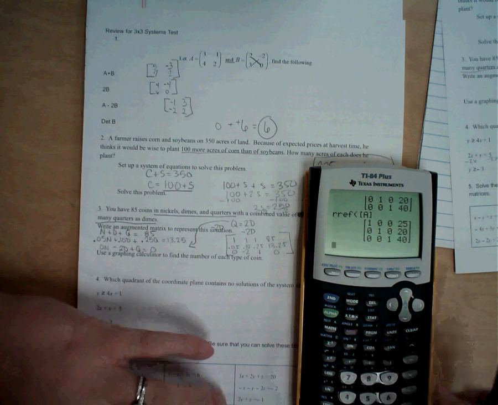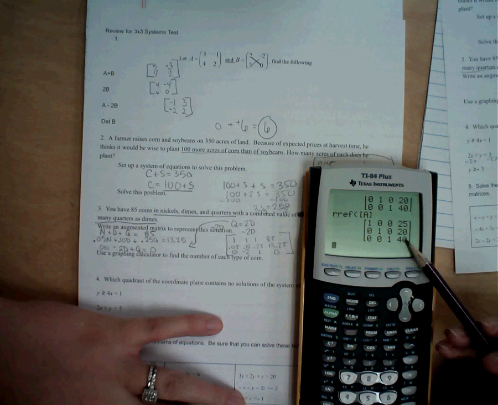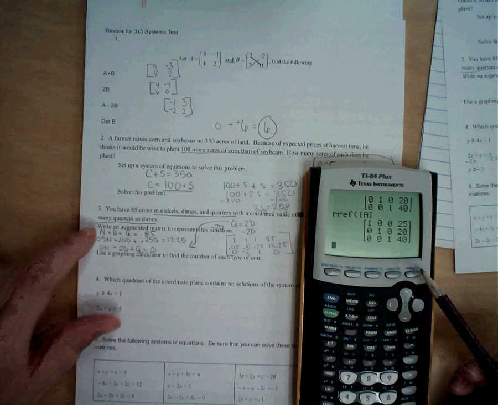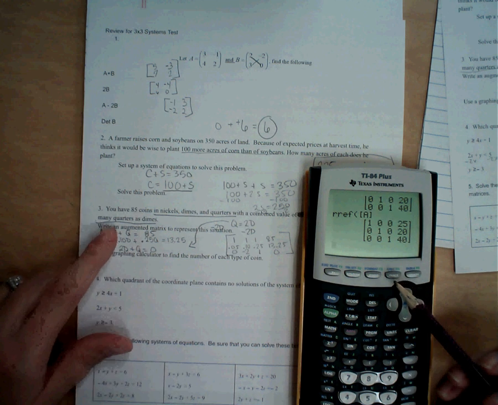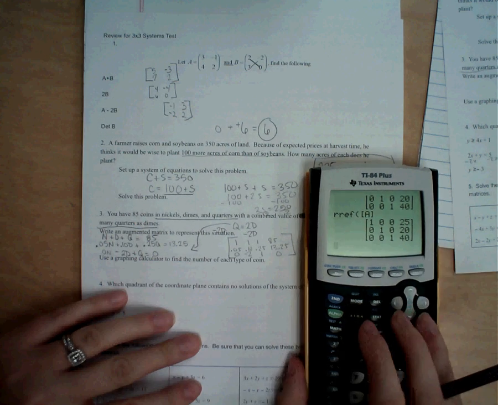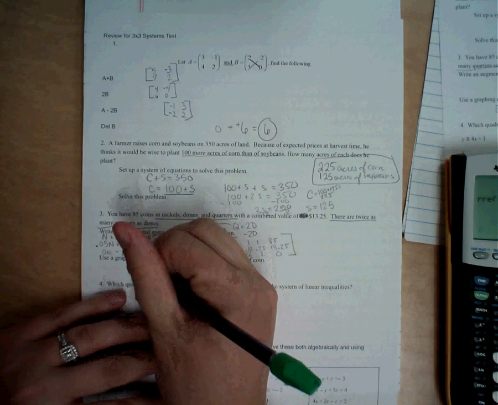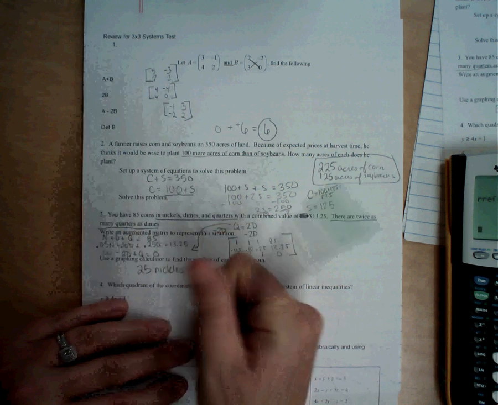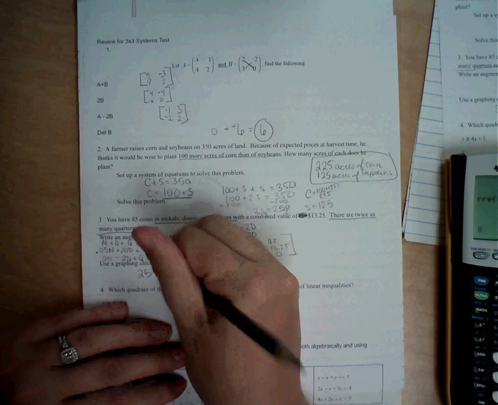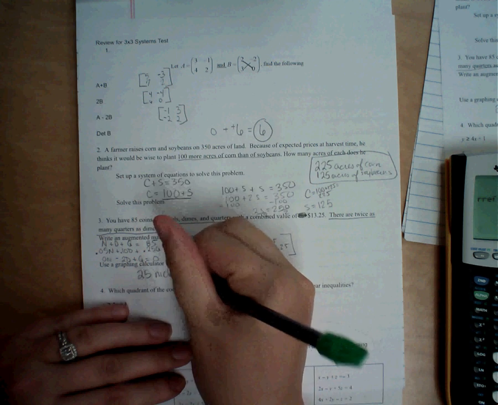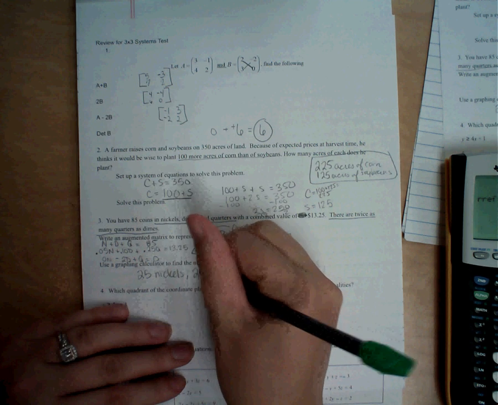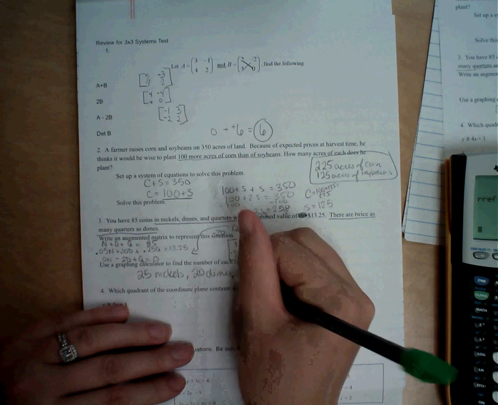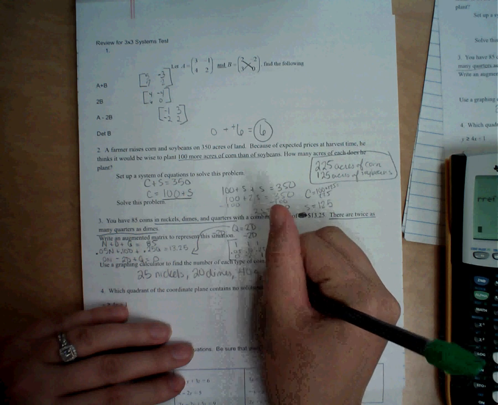And that tells me that I have 25, 20, and 40. And those are in the same order that I put my variables in. So I did nickels, dimes, and quarters. So I know that I have 25 nickels. I have 20 dimes. And I have 40 quarters.